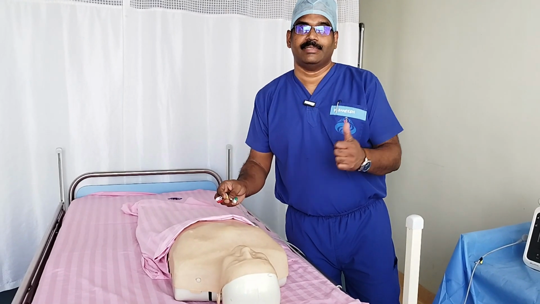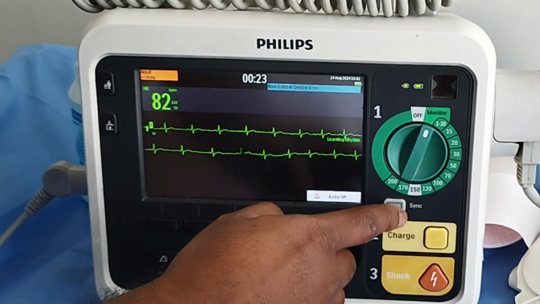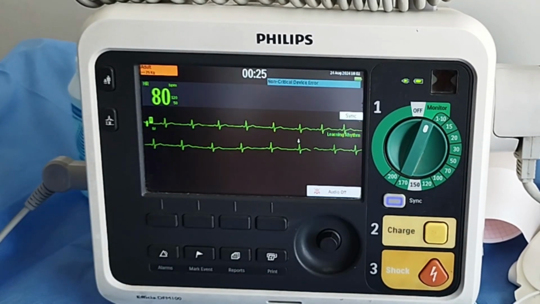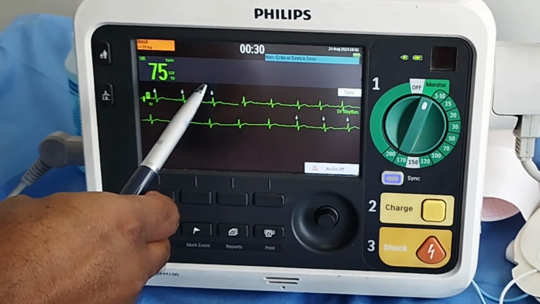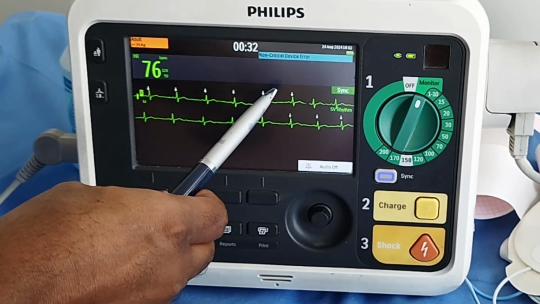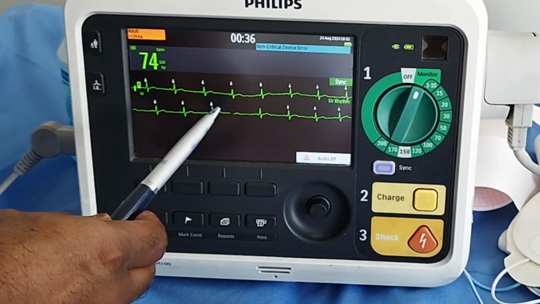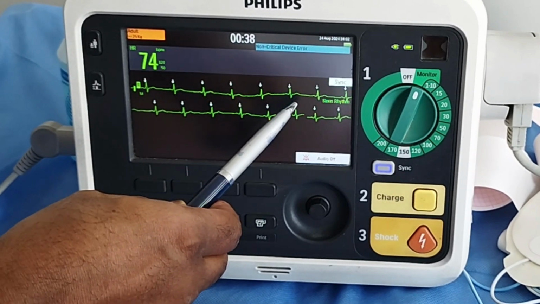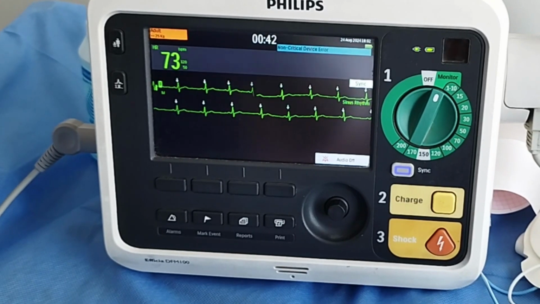Then only you can get the ECG on the monitor. And when you get the sync button active, you can find dot marks on the QRS complexes. So whichever point you are pressing the shock button, the energy will be delivered only up to the dot mark or sync mark or at the peak of R wave in the patient's ECG.